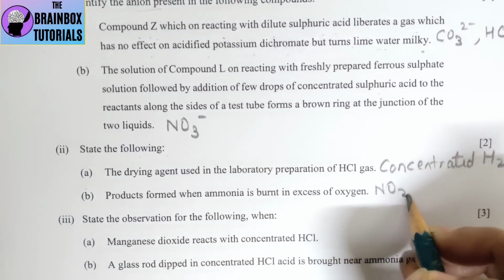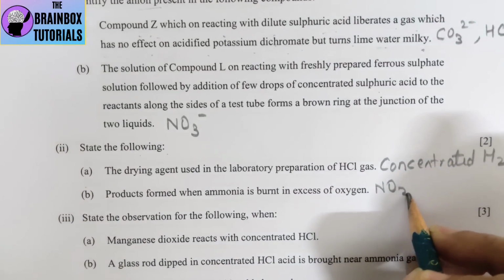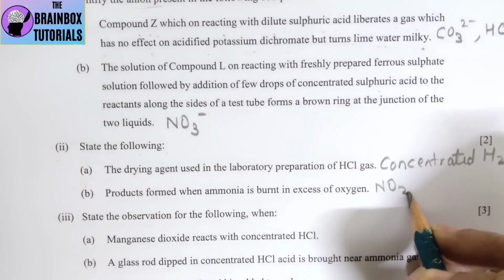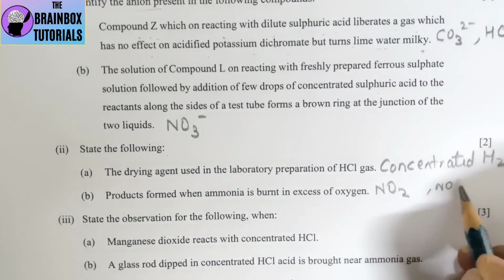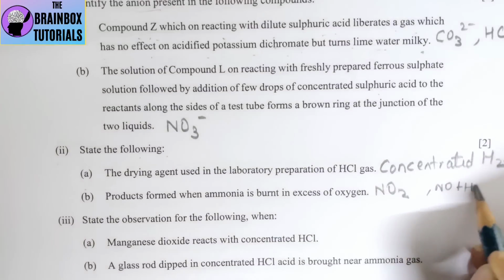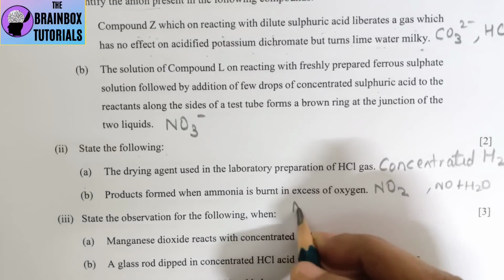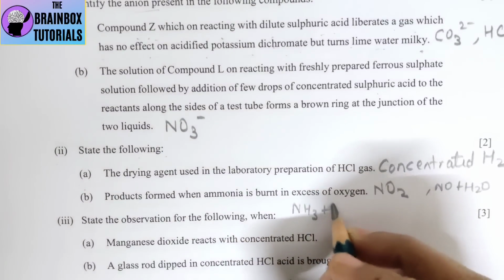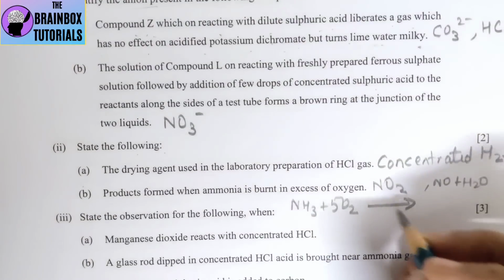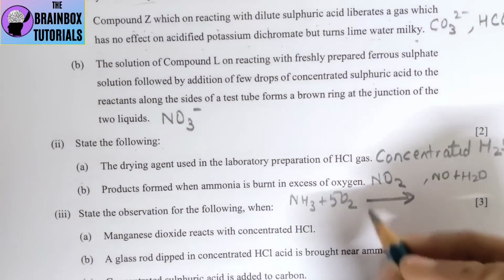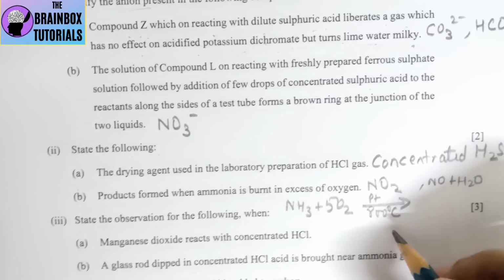Nitrogen dioxide. This is the last product which is formed, NO2. But you can also give the names of nitric oxide and H2O. Actually, what is the reaction? See, when ammonia, that is NH3, in excess of oxygen 5O2, it is burning. So platinum is used as a catalyst and it is in 800 degrees centigrade. It is put in 800 degrees centigrade temperature.